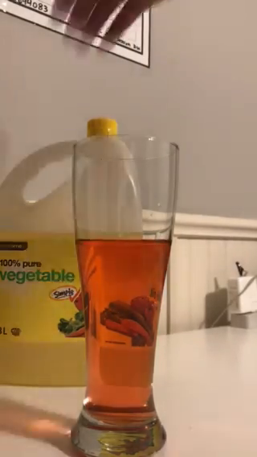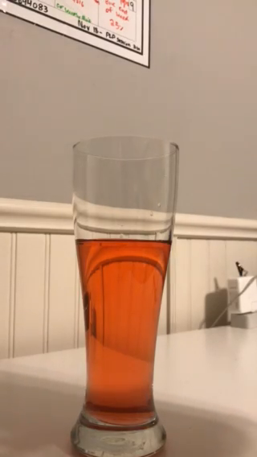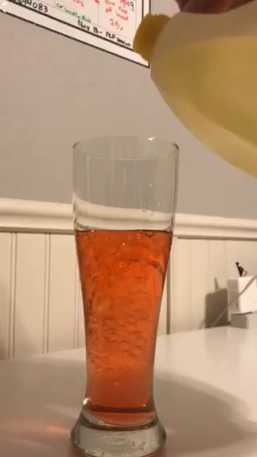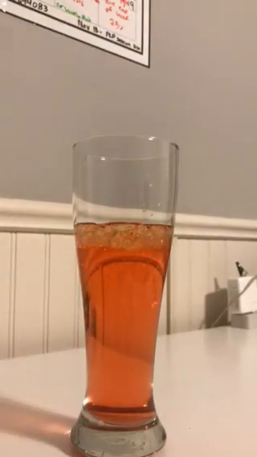And then I'm going to pour some of the vegetable oil into the glass of water. And the reason I put the red dye in there is to show a distinct difference between the two fluids. So watch as I put a decent amount of oil in there. We'll give that some time to settle and then see what happens.